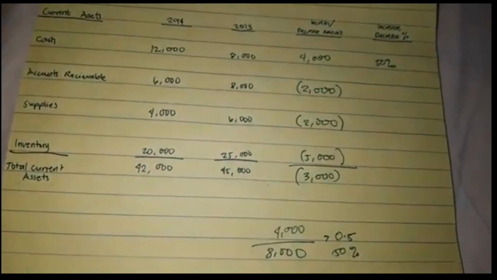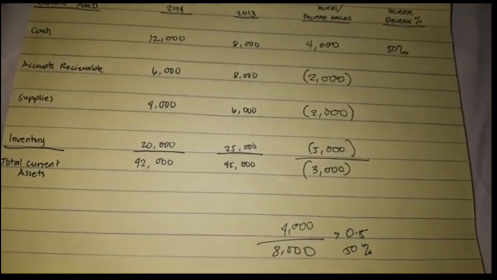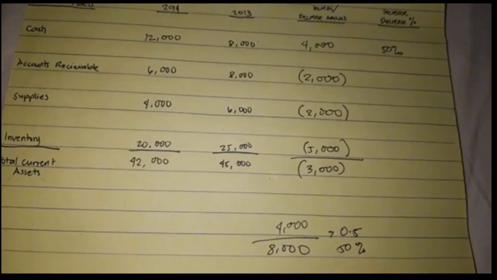So remember that you use the base year, the year that you're starting with, for the increase or decrease.